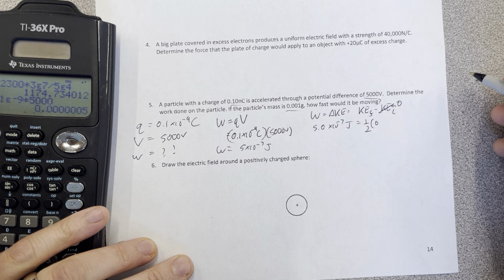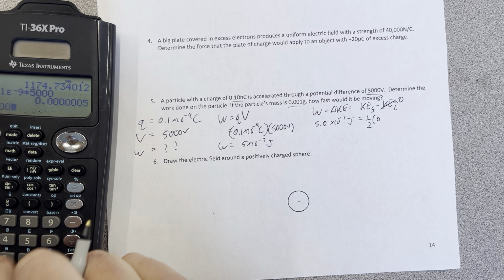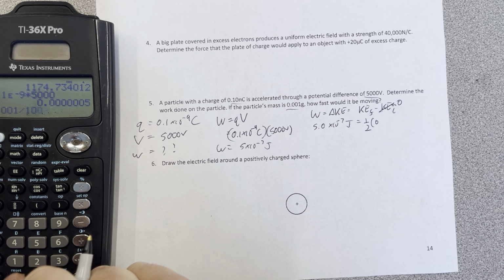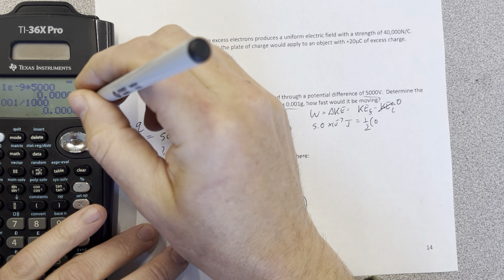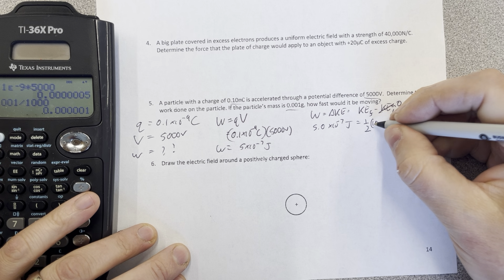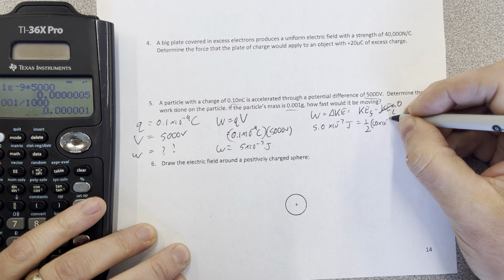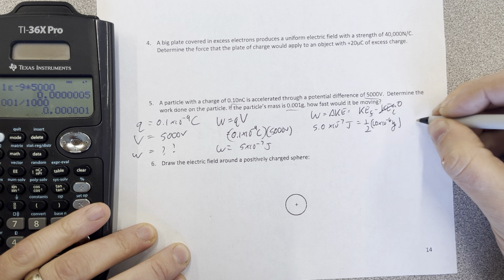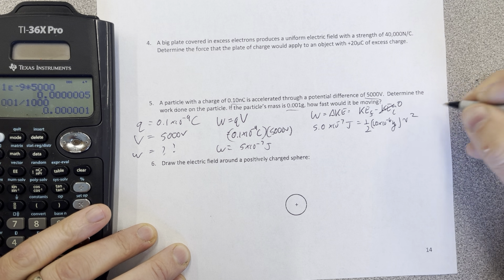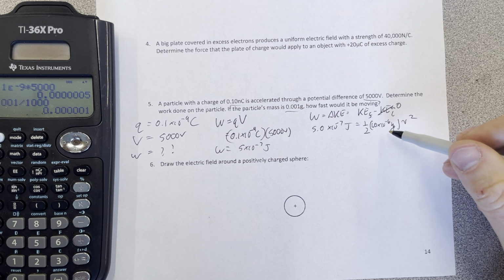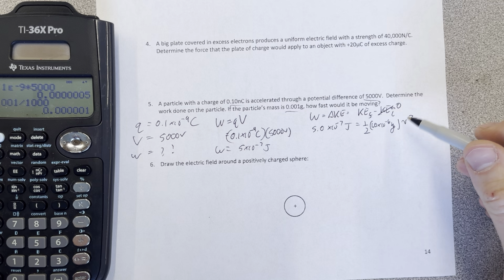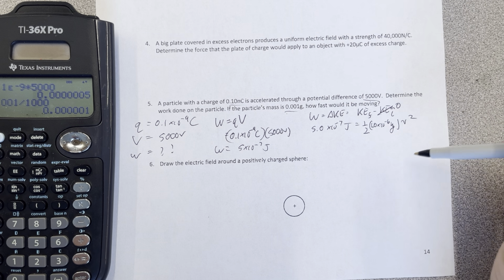I gotta change that to kilograms. 0.001 divided by 1,000 is 1.0 times 10 to the negative 6 kilograms times V squared. So that's the trick, right? The fact that you gotta convert that to kilograms, that's annoying.